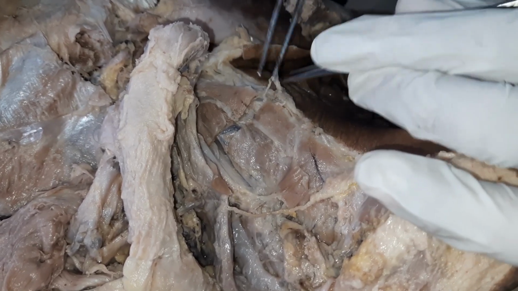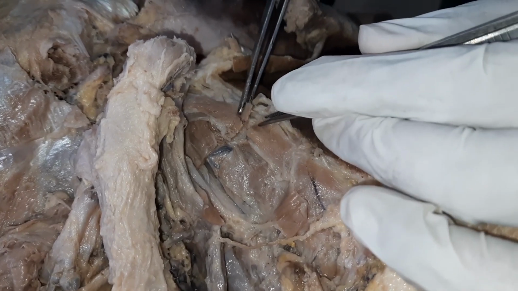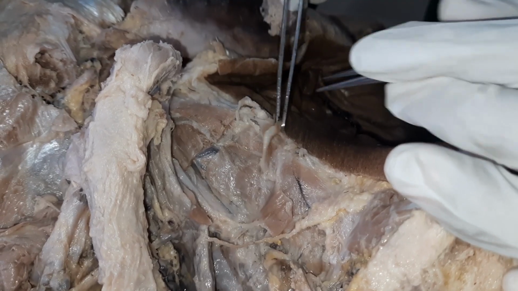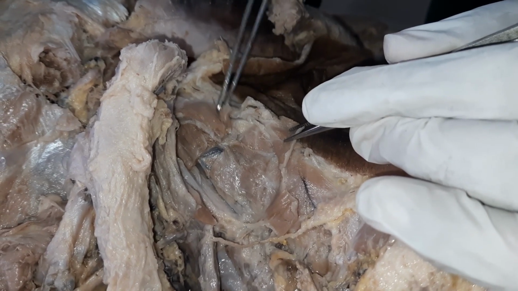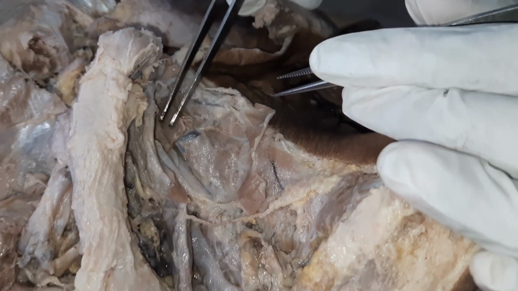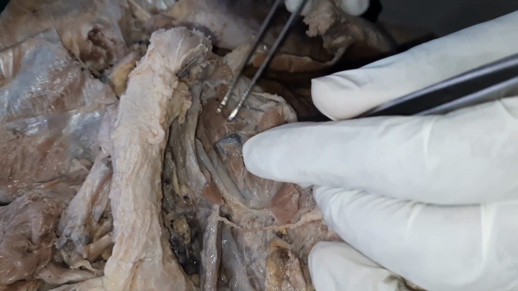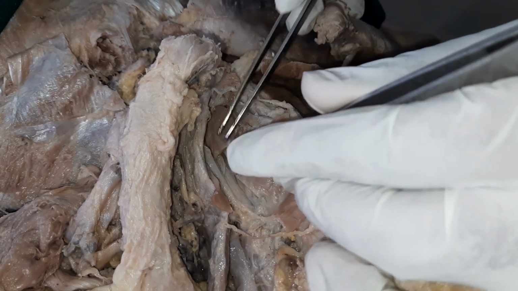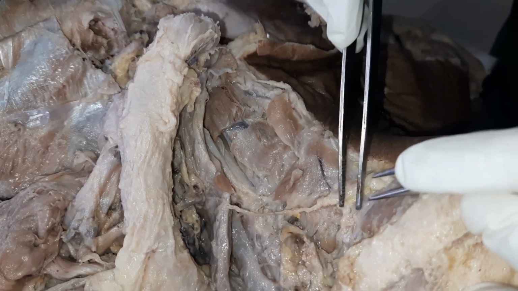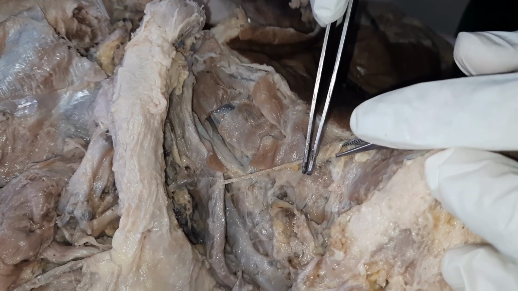This muscle, which is also cut here, is called sternohyoid muscle. So we are cutting the sternohyoid muscle here. The next muscle is called sternothyroid muscle, that also is cut here. Another muscle which is included in the infrahyoid muscles, that is this one, is called thyrohyoid.